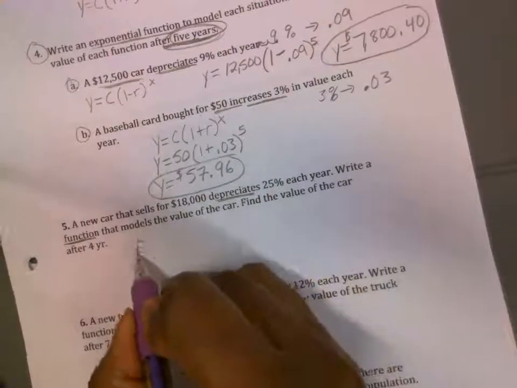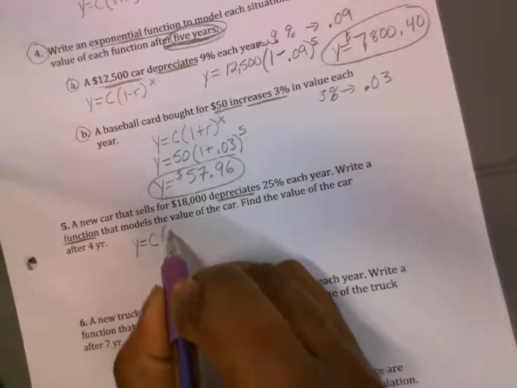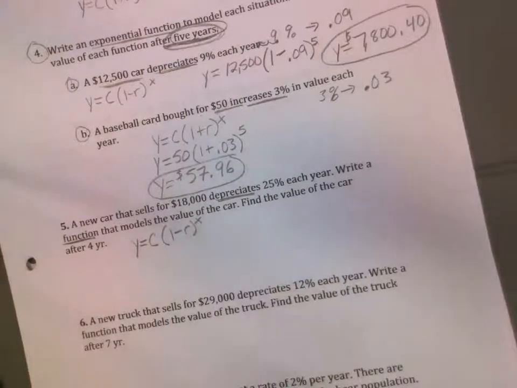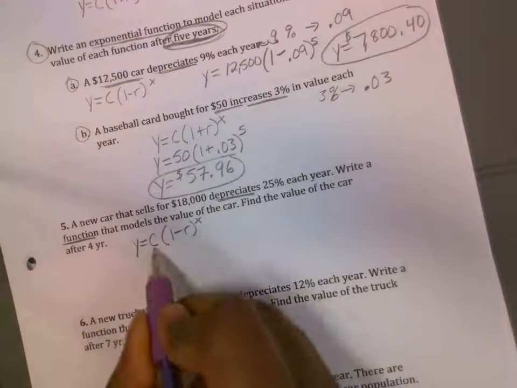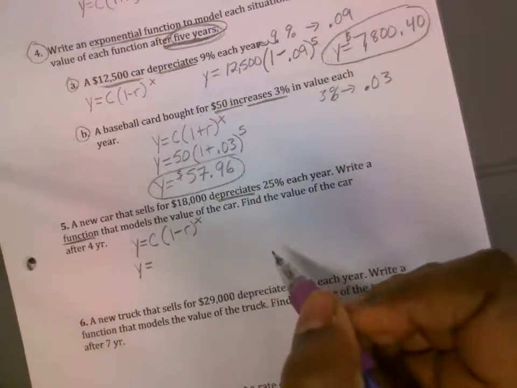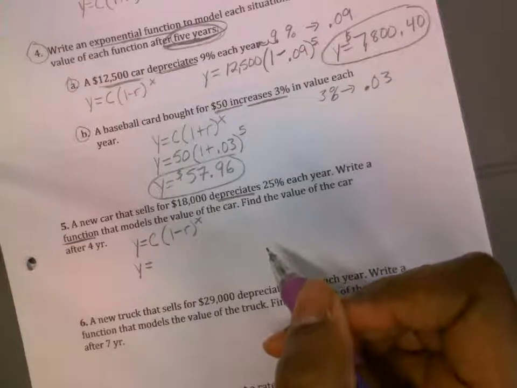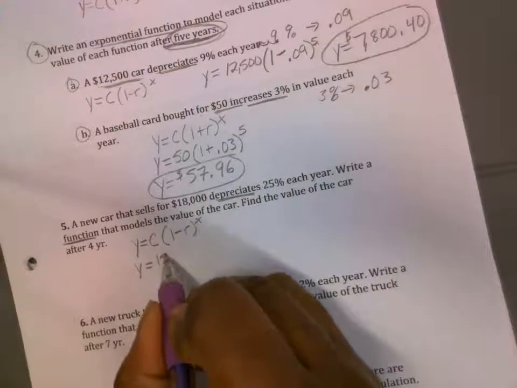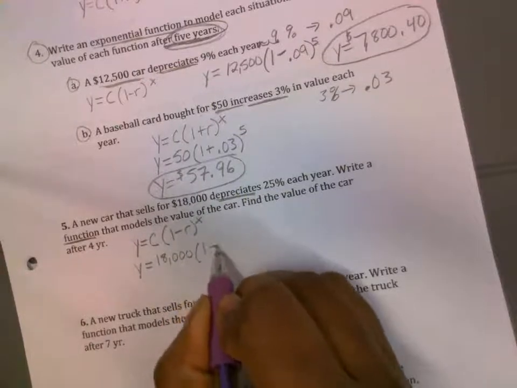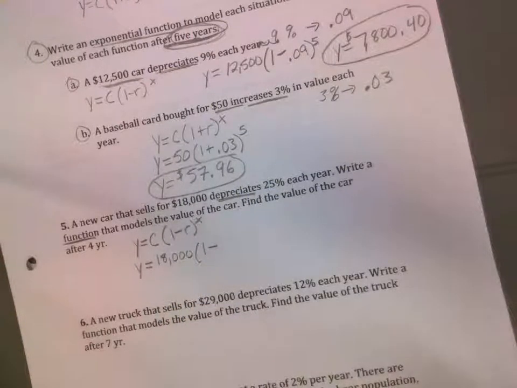Great job. So that's y is equal to c parentheses 1 minus r to the x power. Great job. Okay? Call on more people. Let's see. Kevin, what are we going to put in the place of C? Our starting amount, our starting value. Very good. 18,000. Excellent job. Okay? We got 1 minus. What are we going to put in the place of R, Jackson?